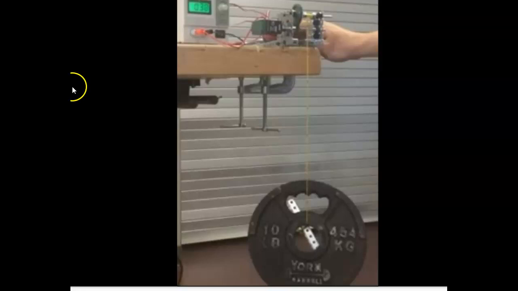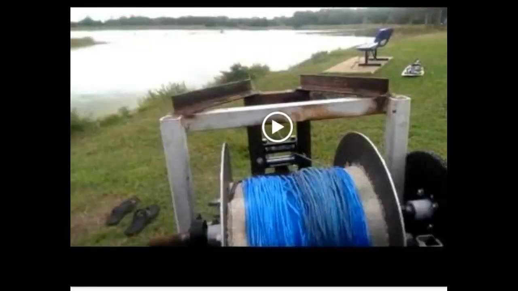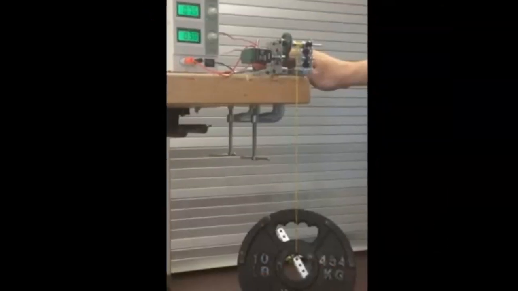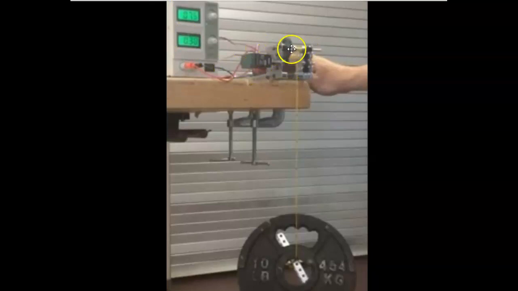In our lab today, we're going to use this winch that is a Vex winch. We built these last year. We used them in class, and here this winch is lifting 10 pounds. We're going to use this power supply where it measures voltage and also current, to see how much power we're putting into the winch, because remember, electrical power is voltage times current. So that's what we're going to use on this Winch Lab today.